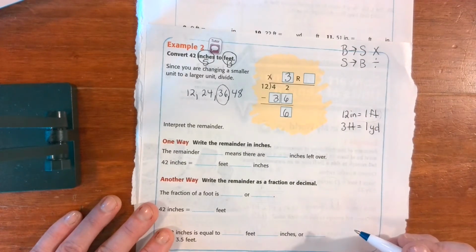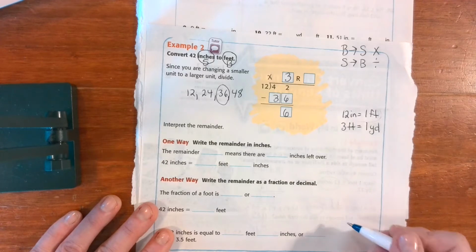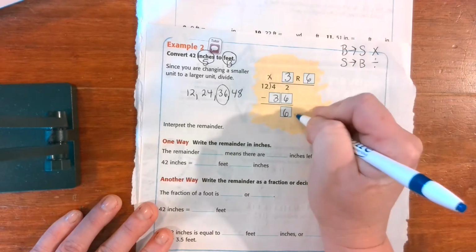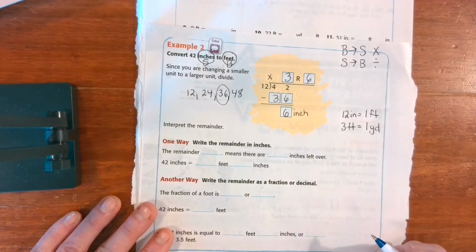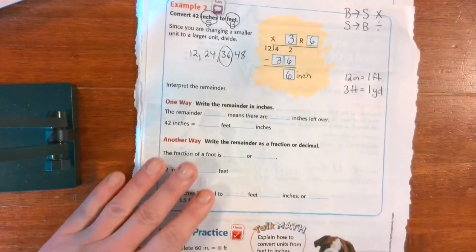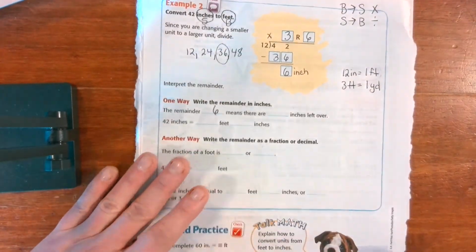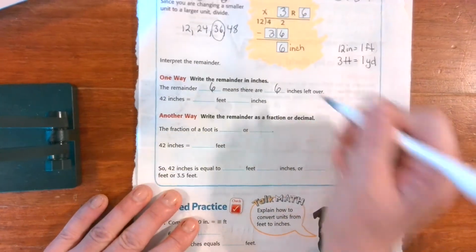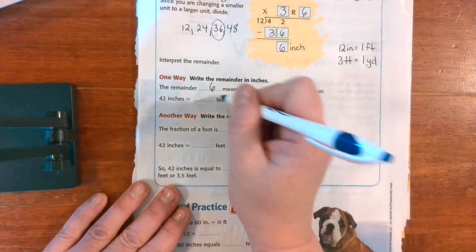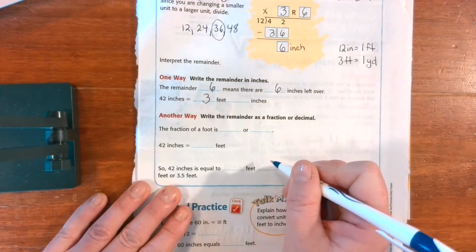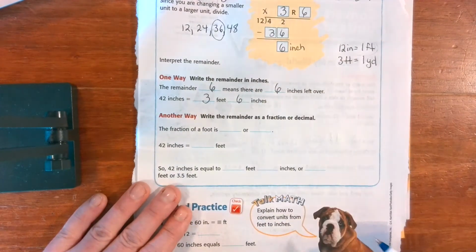So you had 3 feet plus 6 inches that didn't quite make another foot. All right, the remainder 6 means that there are 6 inches left over. So you have a total of 3 feet plus 6 inches.